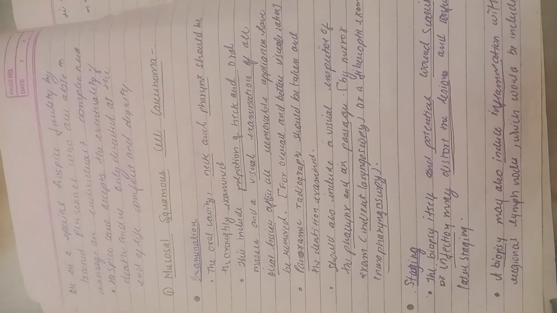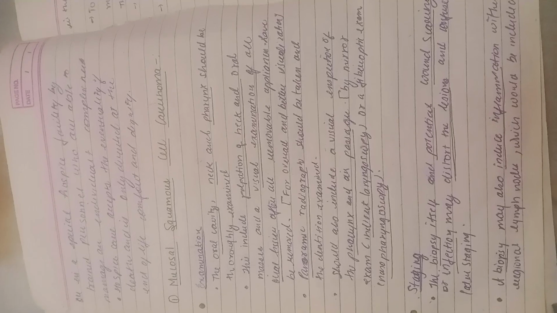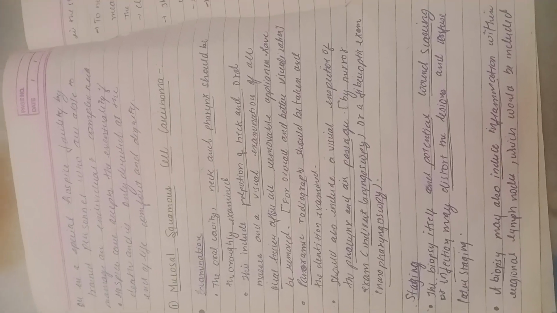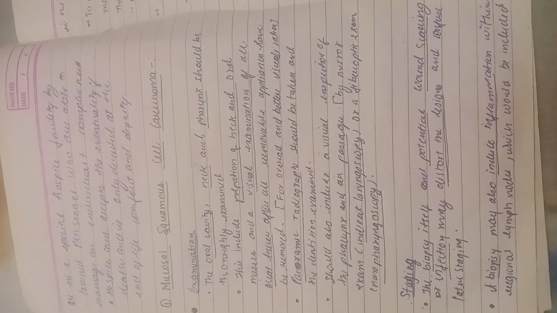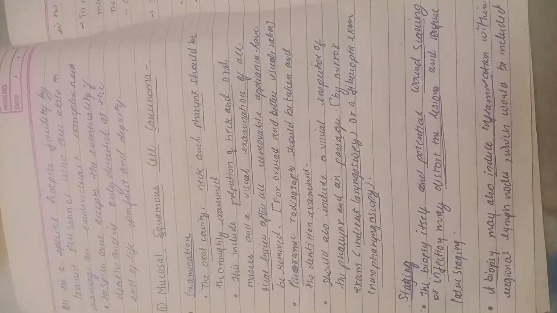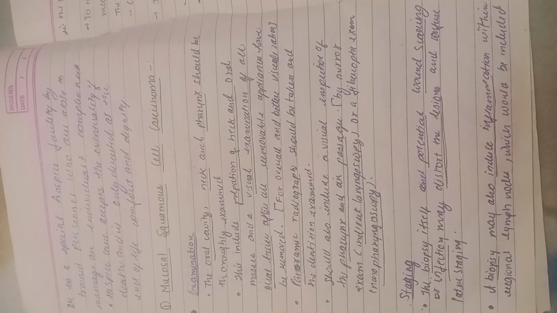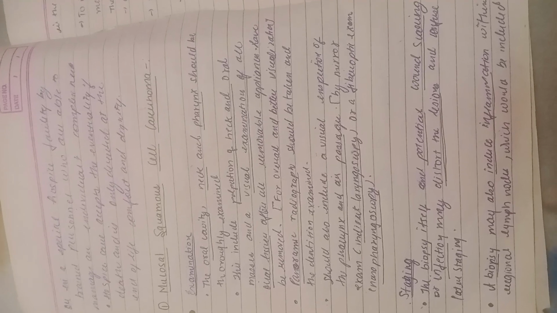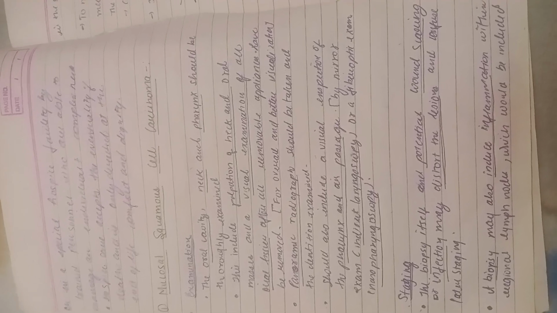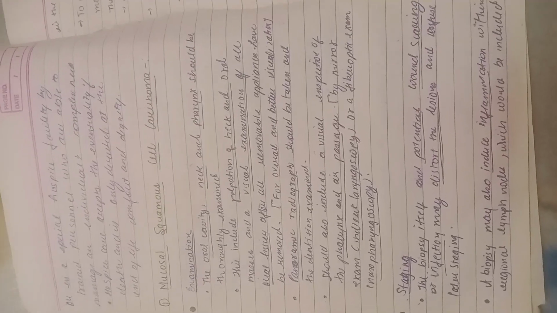Now, after examination, second thing is staging. The biopsy itself and potential wound scarring or infection may distort the lesion and confuse later staging.